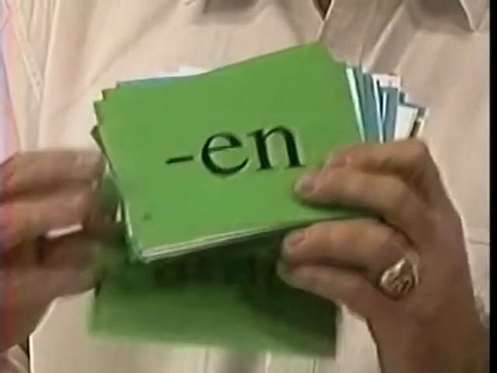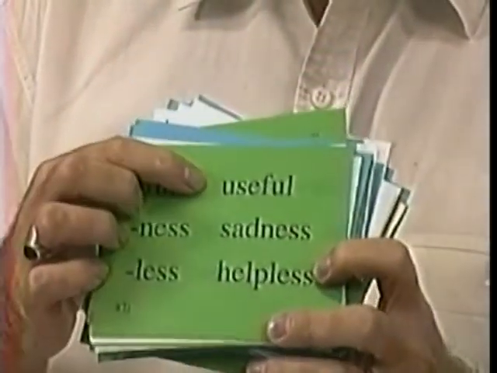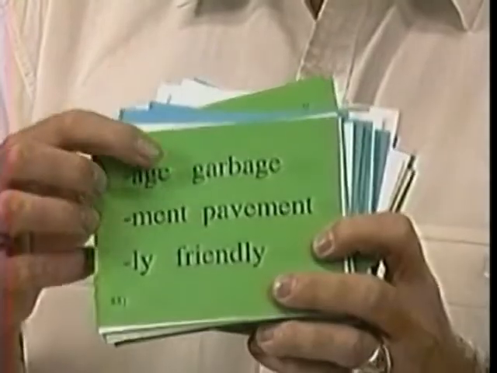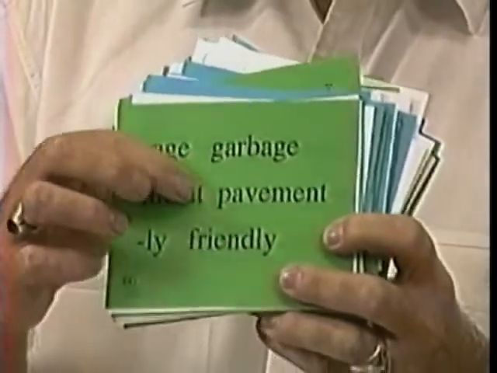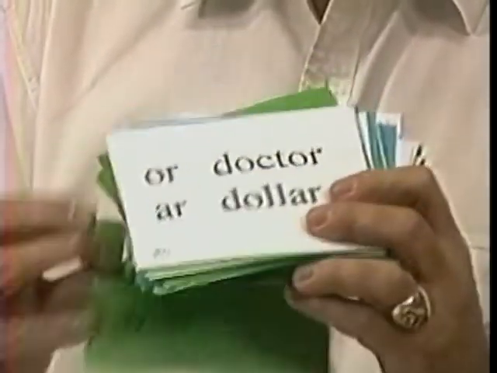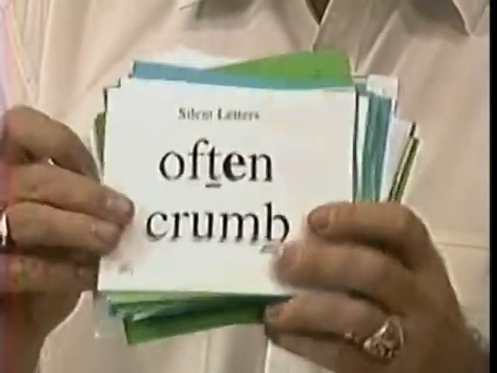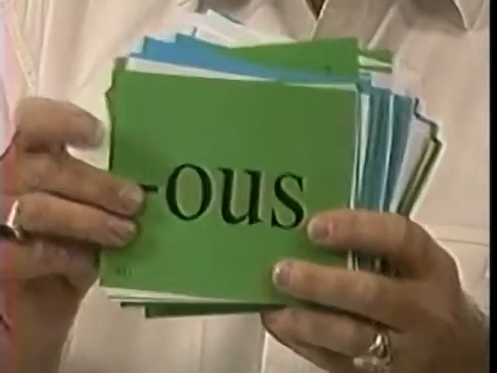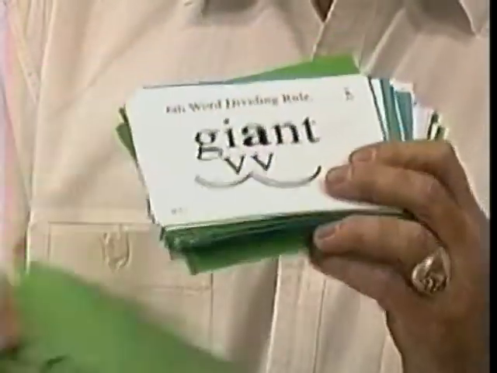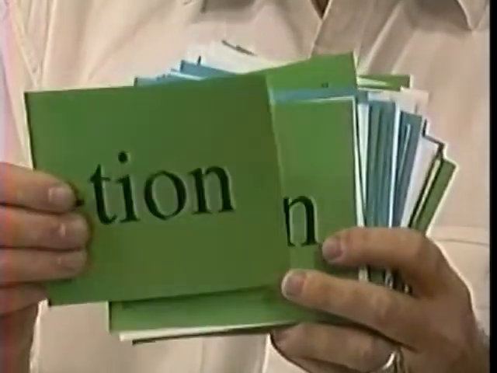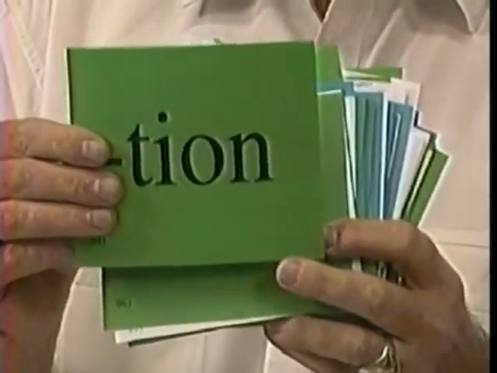Able as in likable. En as in broken. Full, useful. Ness, sadness. Less, helpless. Idge, garbage. Ment, pavement. Ly, friendly. Or, doctor. Ar, dollar. Silent letters. Ous, famous. Addition, shun.